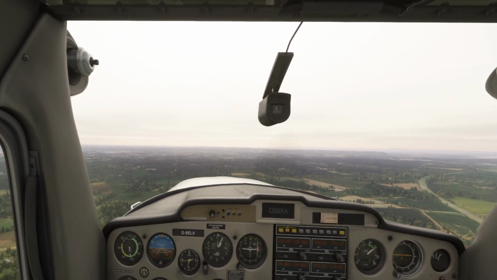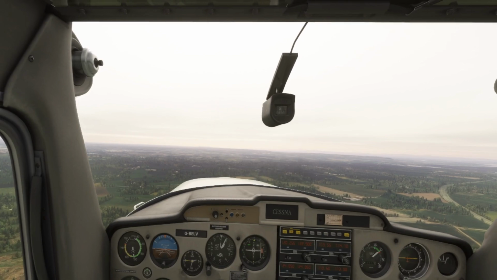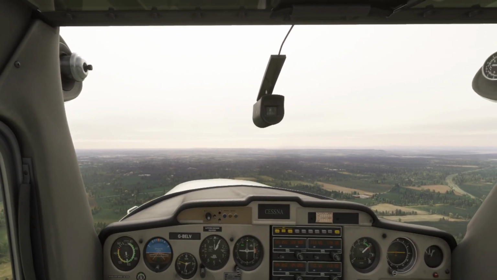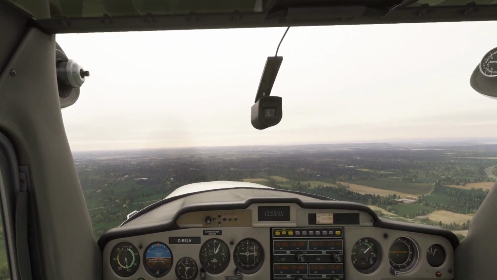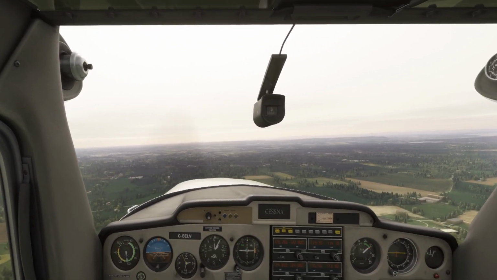Next, we'll fly heading 208 towards a small triangular-shaped town called Sandyway, before heading towards the lake at Winsford Flash. ETE to Sandyway is 5 minutes.